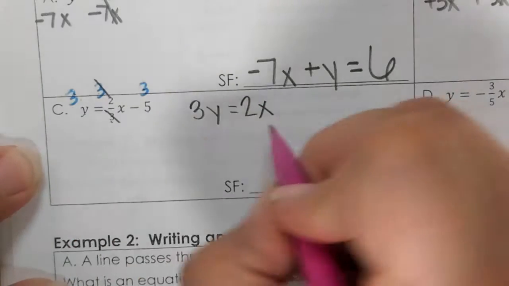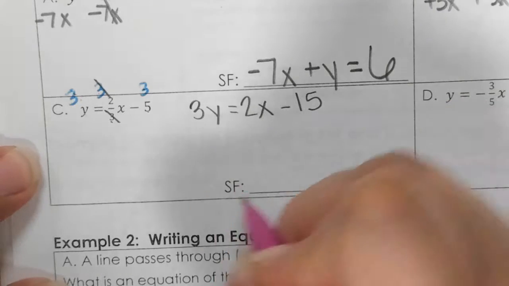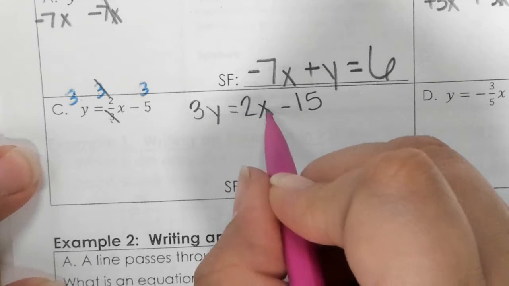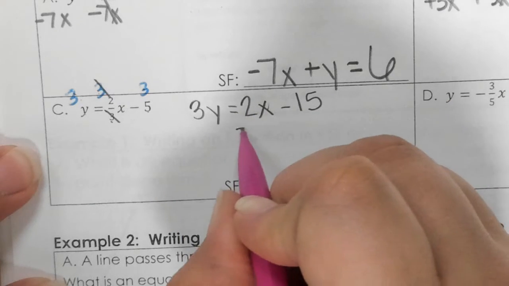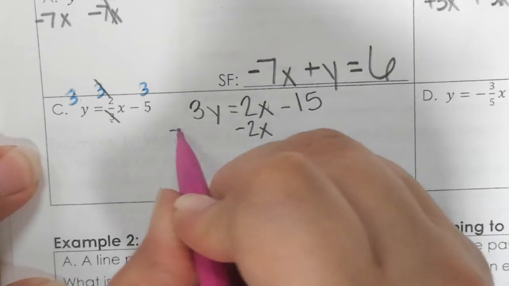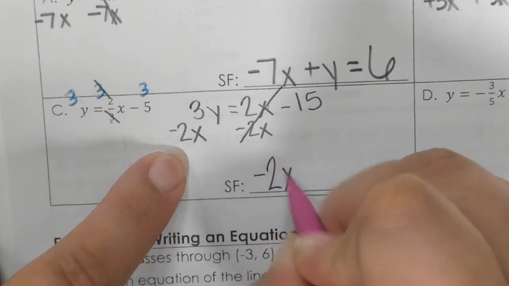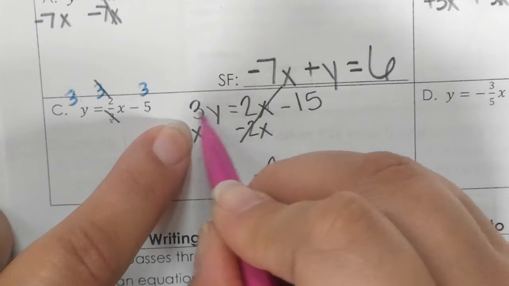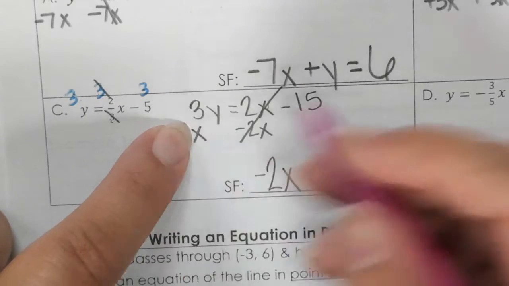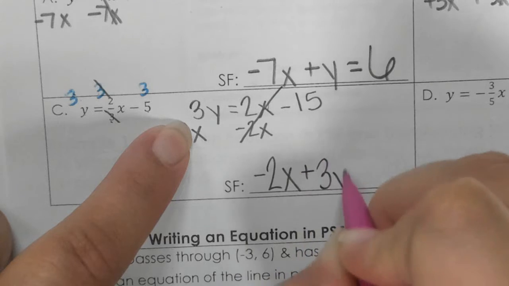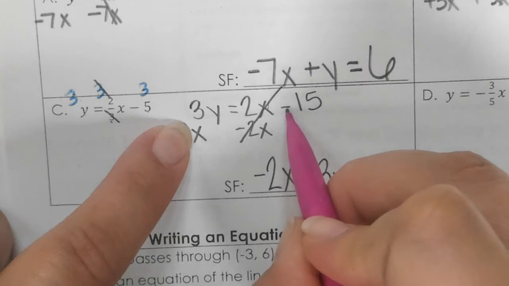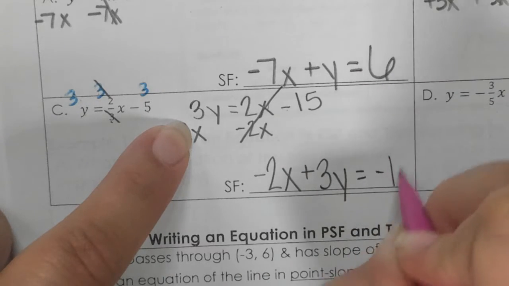And 3 times negative 5 is negative 15. Now, to get this x over here with y, we do the opposite, so we're going to subtract it. So we have a negative 2x. That 3y, there's nothing in front of this, so that's a positive. So plus 3y. And then that's a negative 15, so I bring it down.